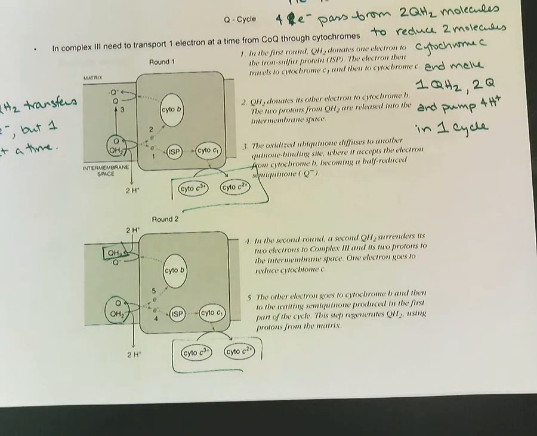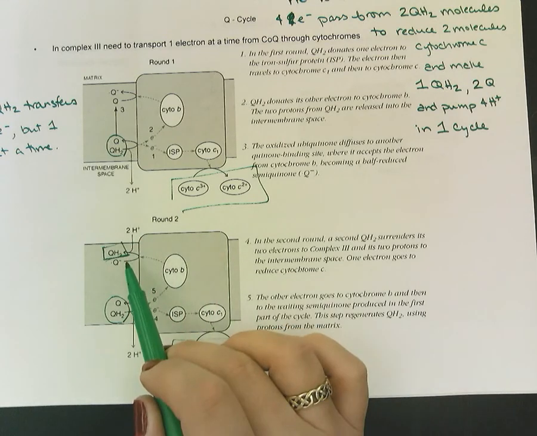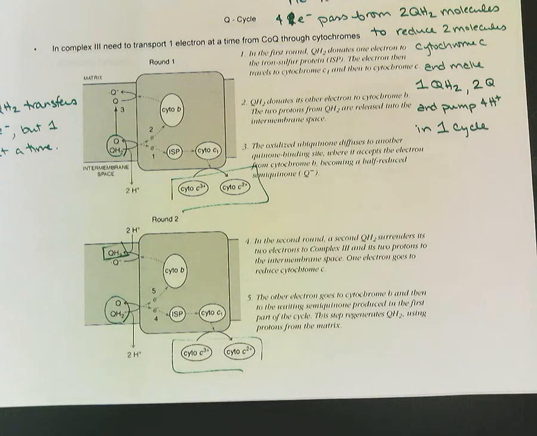Where do those two other hydrogens come from, the hydrogens up top that come in? Oh, where do they come from? Yeah, floating around in the space. I don't know, they just come from other things going on.